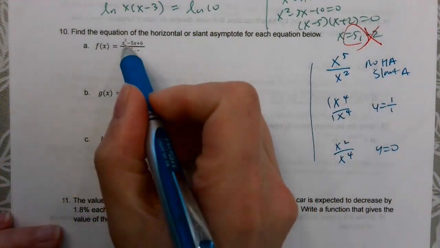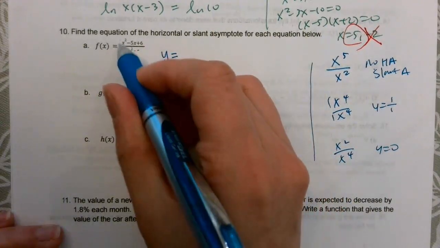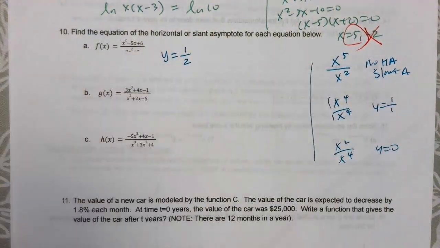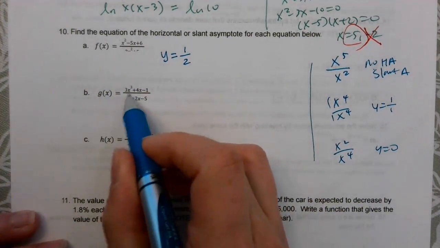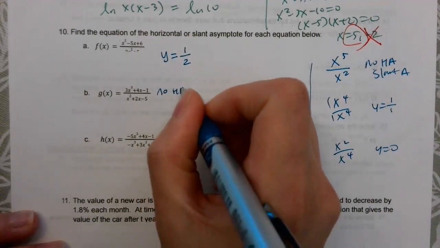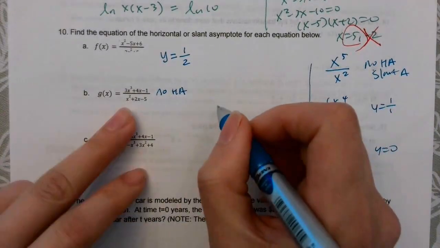Degree of the top is 2, degree of the bottom is 2. So horizontal asymptote is y is equal to leading coefficient 1 over leading coefficient 2, half. Next, degree of the top is 3, degree of the bottom is 2. So no horizontal asymptote, but I do have to find the slant asymptote.